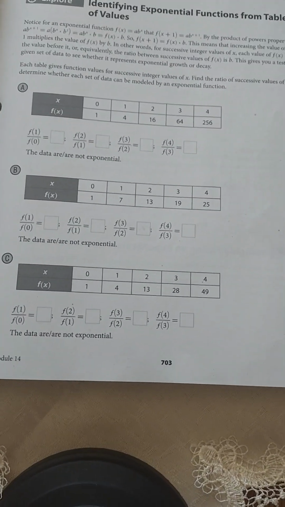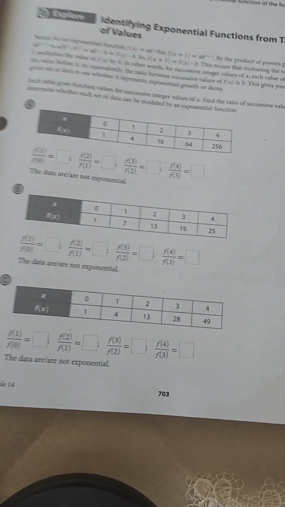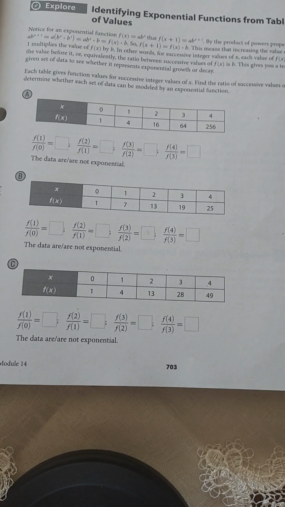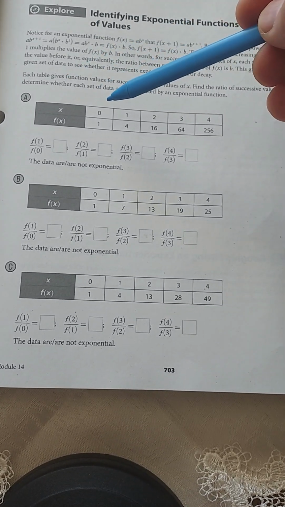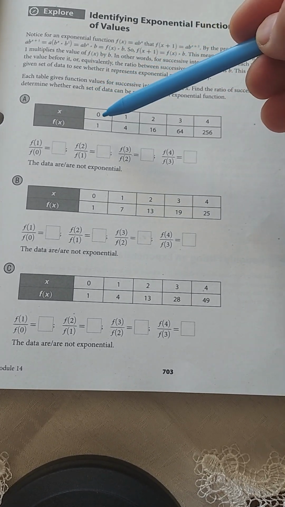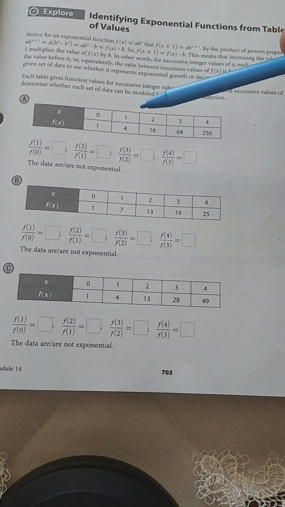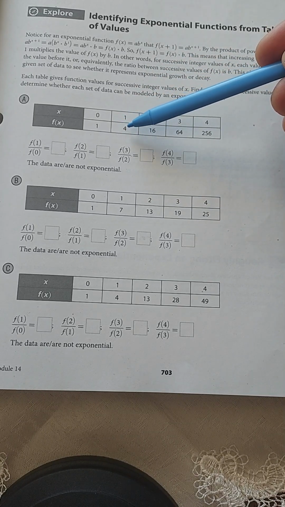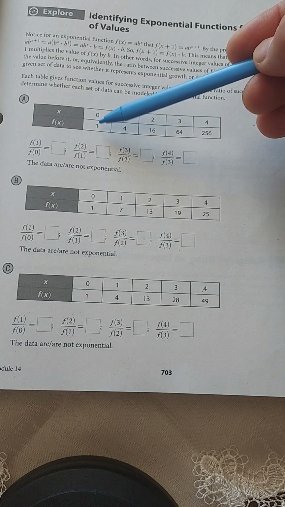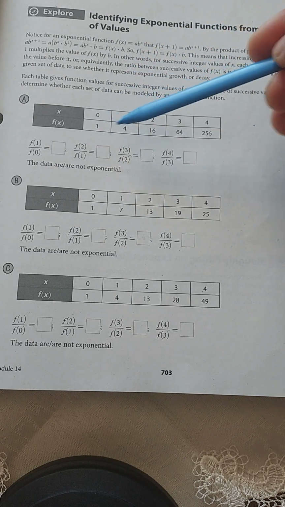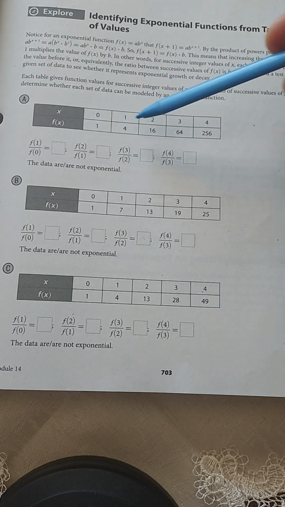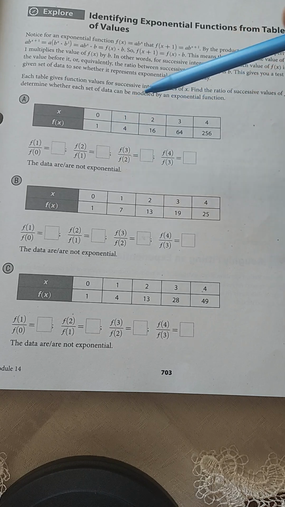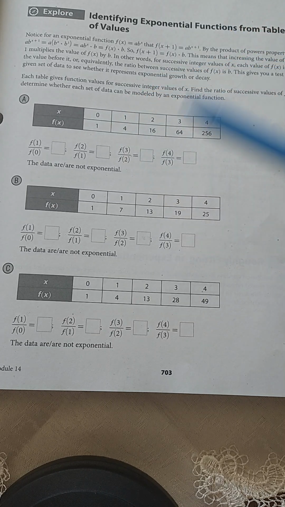From the first table, A, we see the x values are 0, 1, and the f(x) values are 1, 4. So we can try to subtract f(x) values to determine if there's addition or a ratio, or multiplication, between the values.